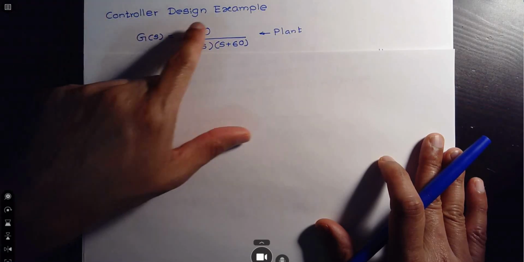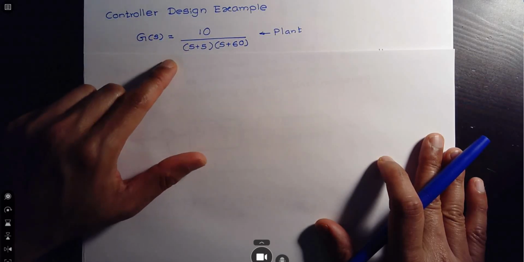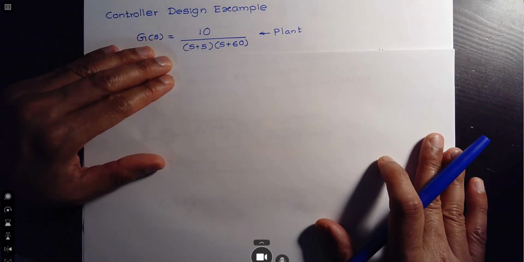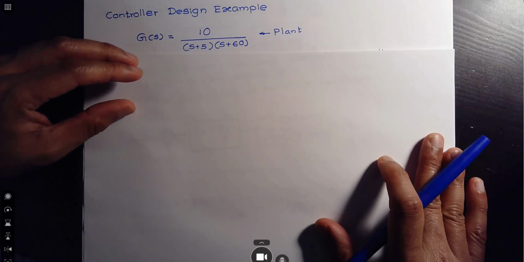Okay, so this is basically an example. It might not be even close to what you have, but we're going to use a toy example here that we can use to elaborate the same concepts that you're going to be using for your project.